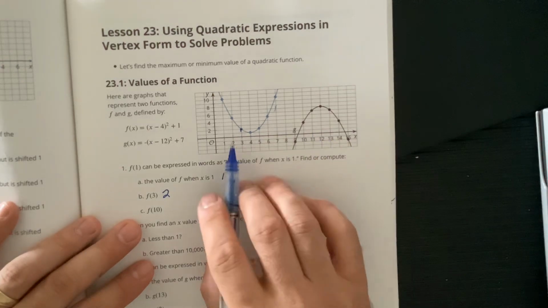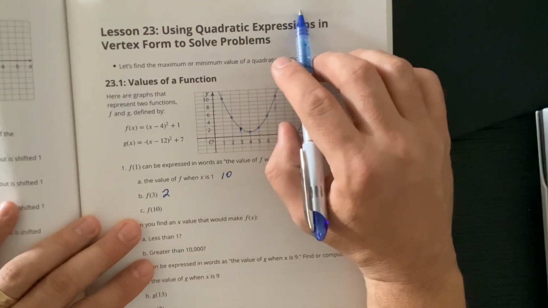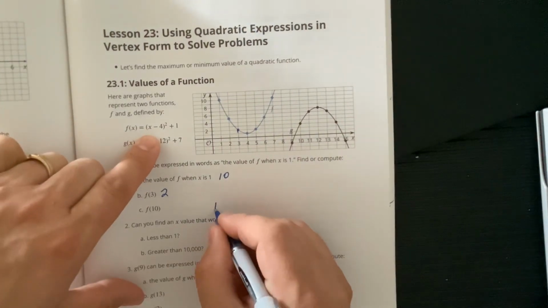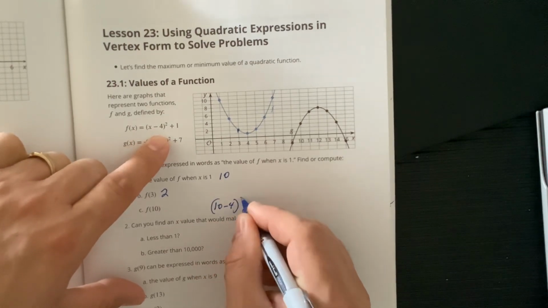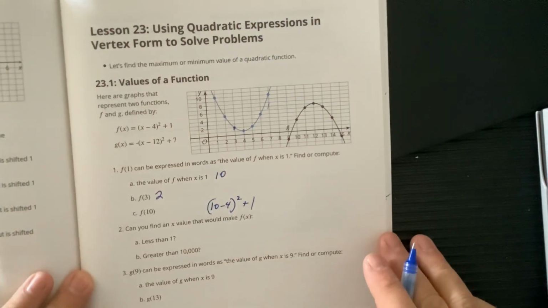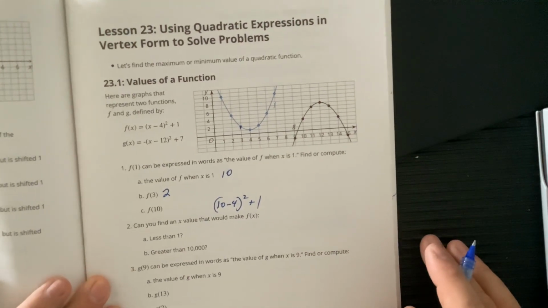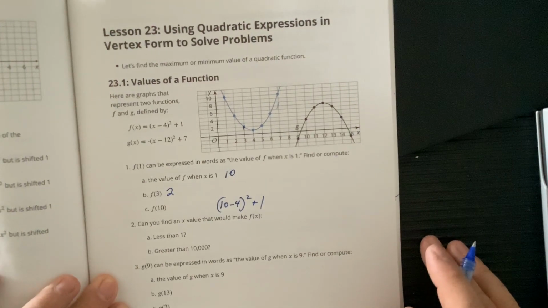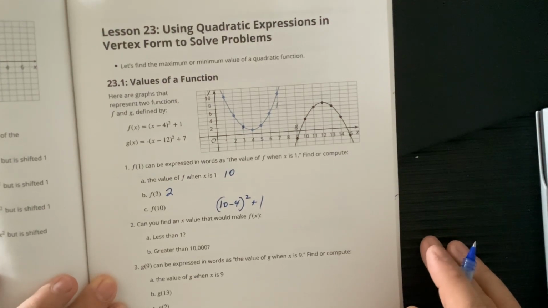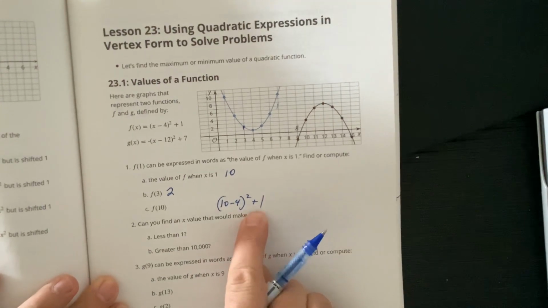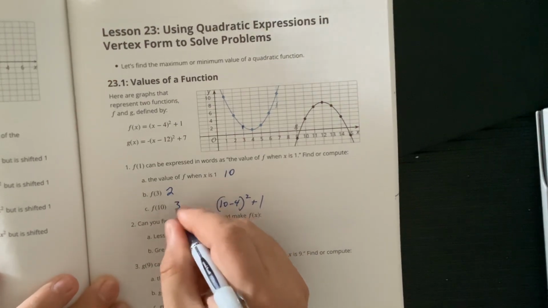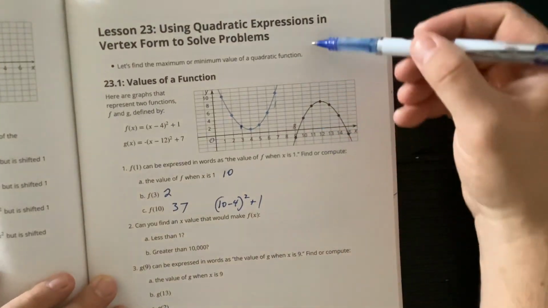Can't tell on the graph, right? 10 is going to be up here somewhere. So I've got to plug it in. 10 minus 4 squared plus 1. It's 36 plus 1, which is 37. Again, you can't see that on a graph because it'd be way up here.